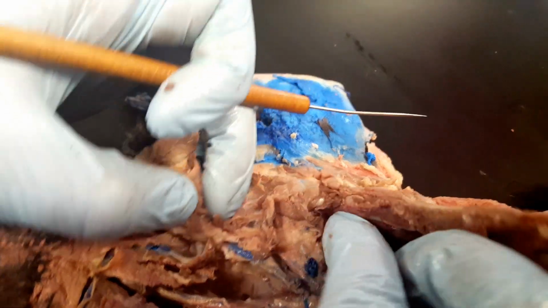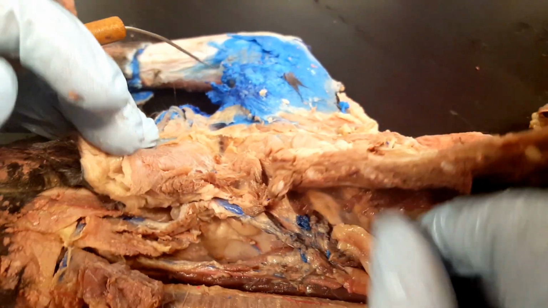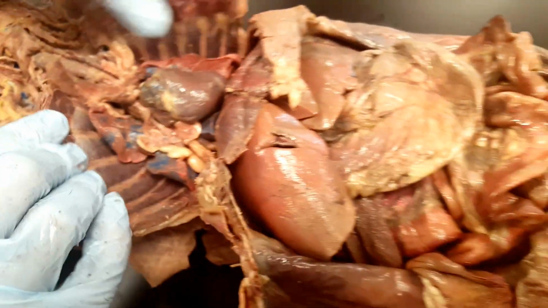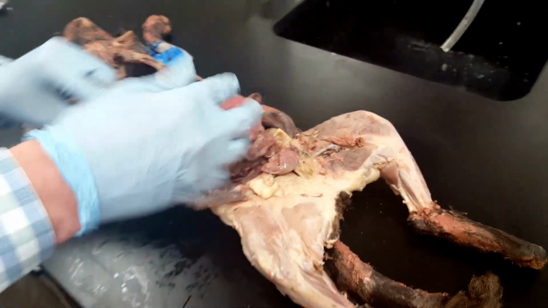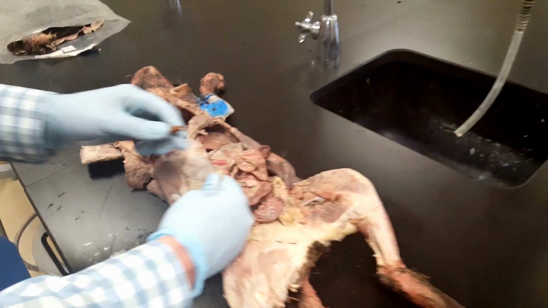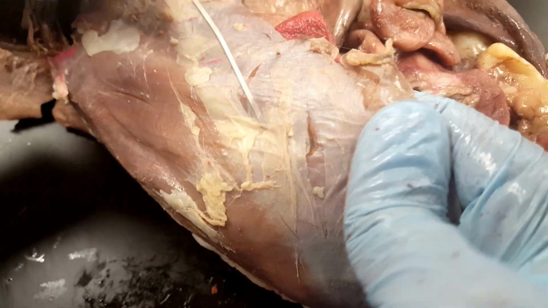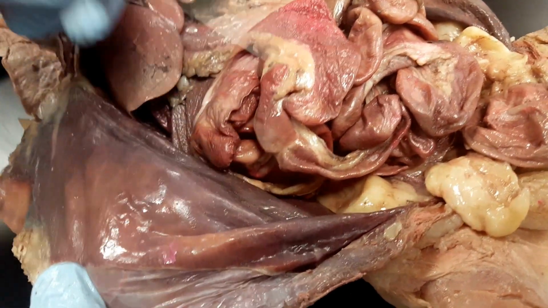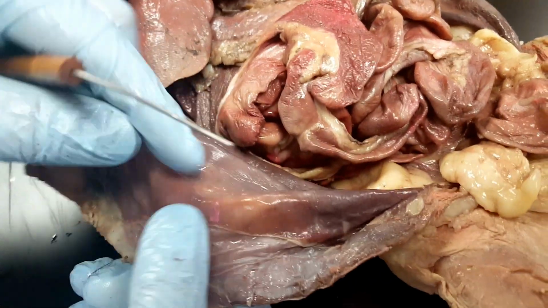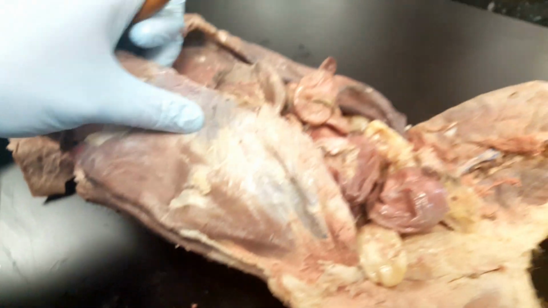Let's see if we can get a better view of it. Well, there's not much left to it. There's the nub of it. If we take a look at some of these muscles, here we have the external oblique, and on the inside you're going to have the internal oblique. In between those two layers there is the transverse abdominus.